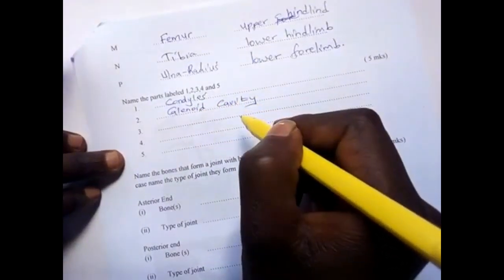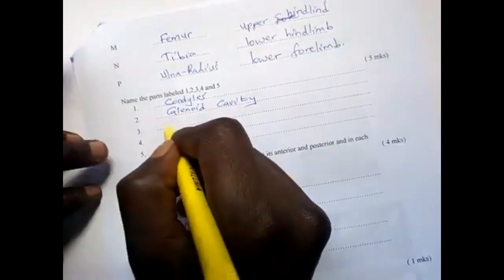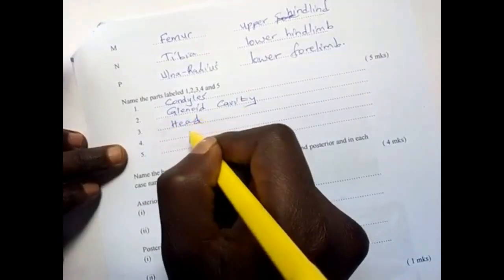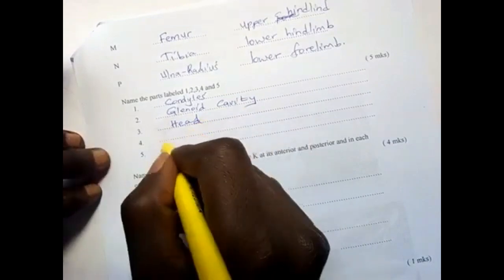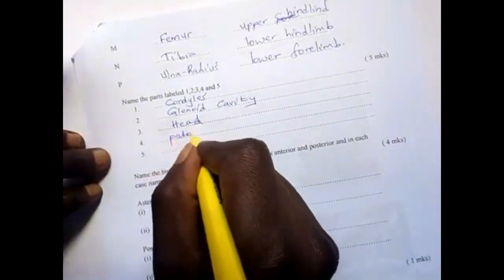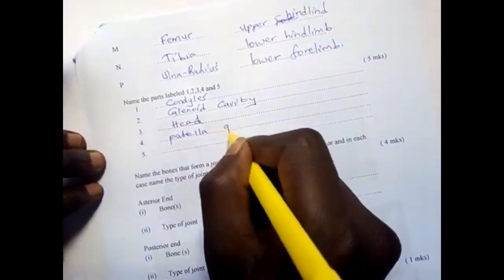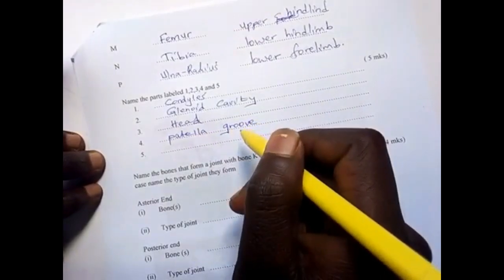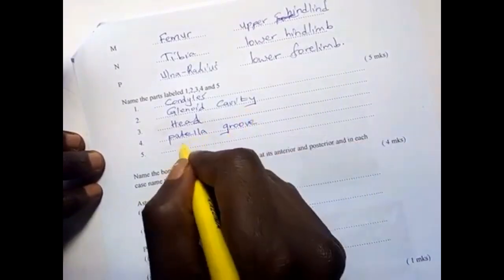The third one is the head of the femur. Then the fourth one, the patella groove. And then the last one is the shaft.